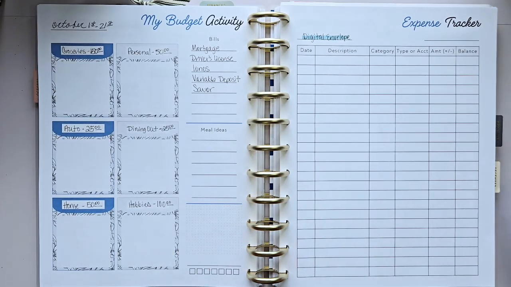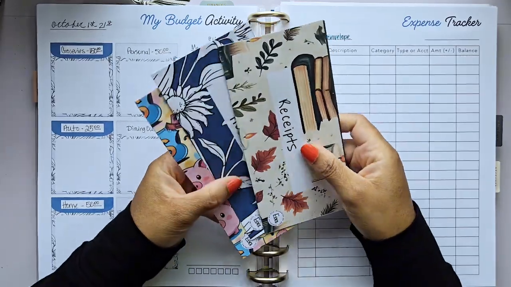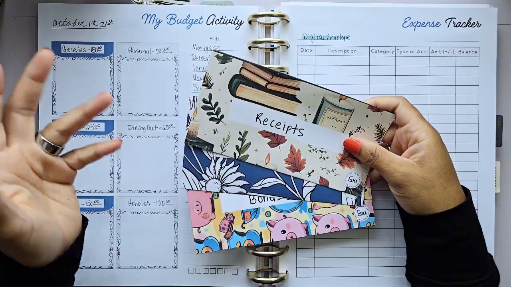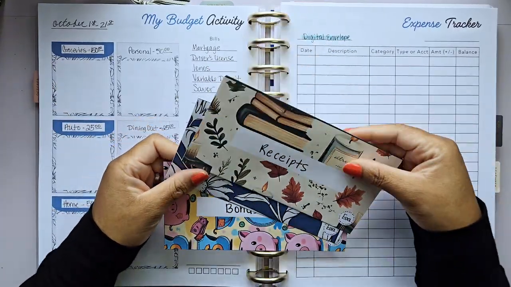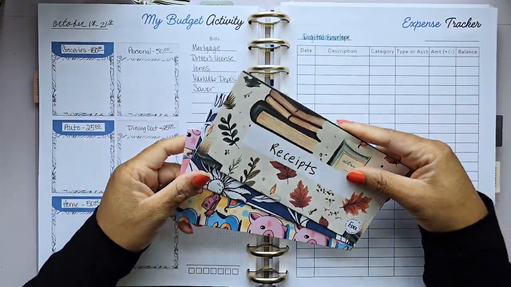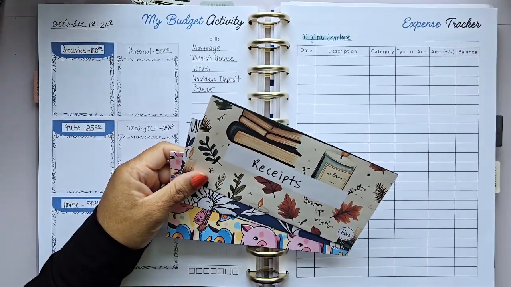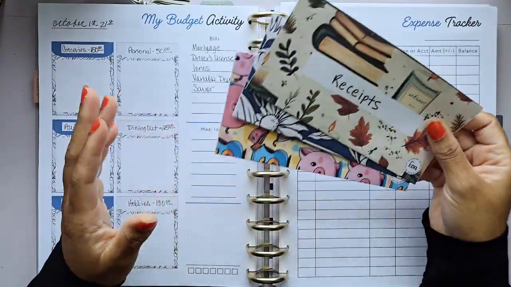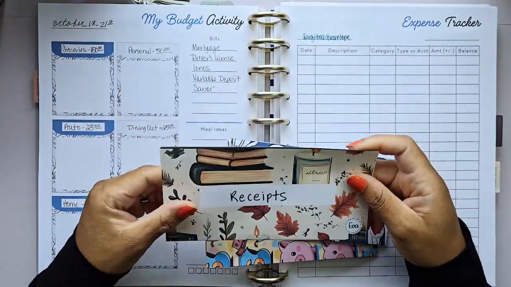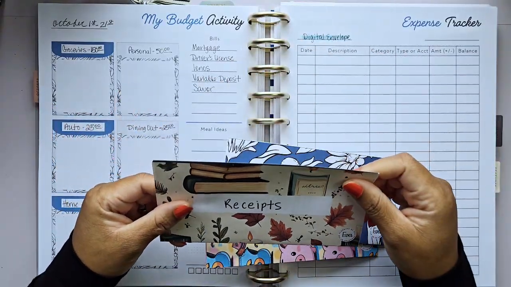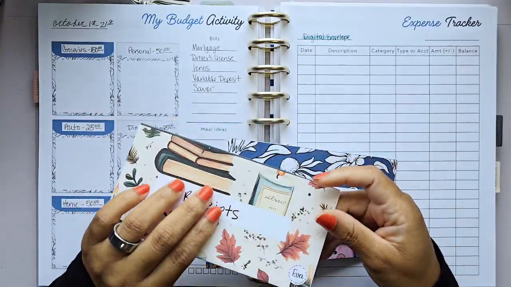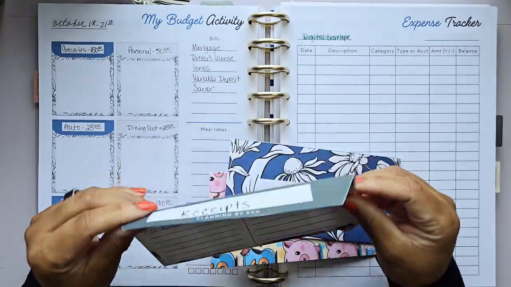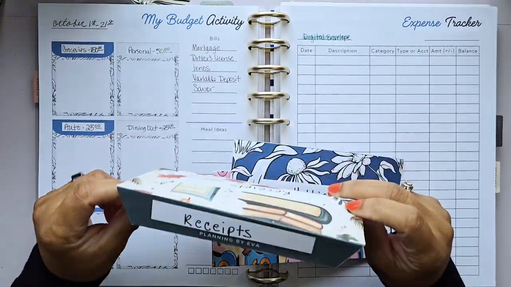So the first thing I want to do is check my receipts. Now, I briefly went over using the actual cash envelopes in alternative ways if you're doing digital cash envelopes. And one of those ways that I mentioned was to use your envelopes to keep track of your receipts. That's a great way you can still have a very tactile moment with the money that you're spending. You don't have to put cash in here, just track your receipts.